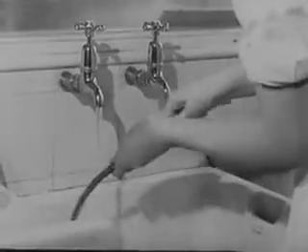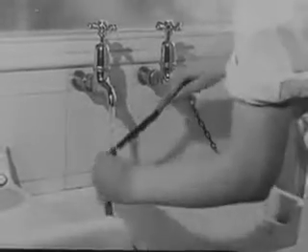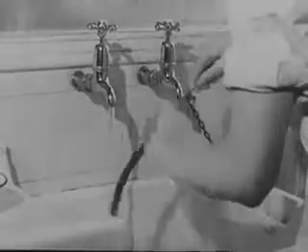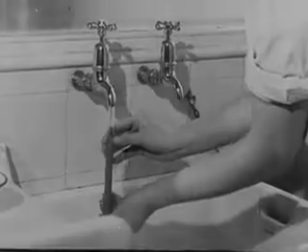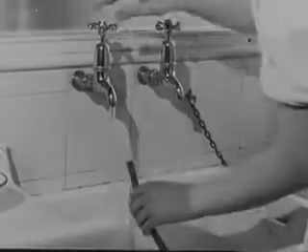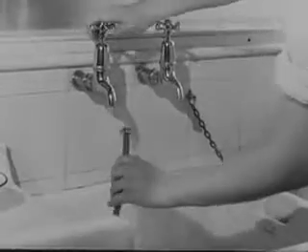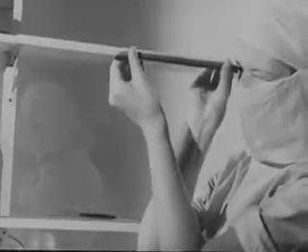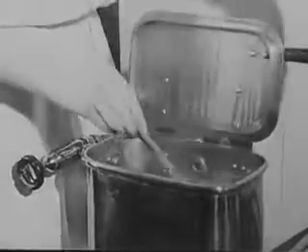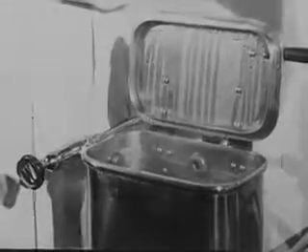Scrub it with a narrow test tube brush and plenty of hot water. Then look through to make sure that no mucus has been left inside. Now place the tube in the sterilizer and boil it for 2 minutes.